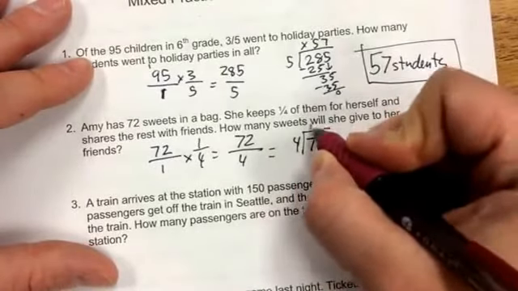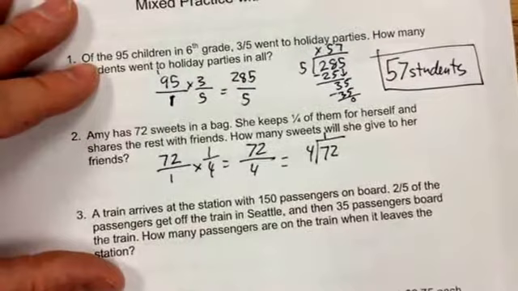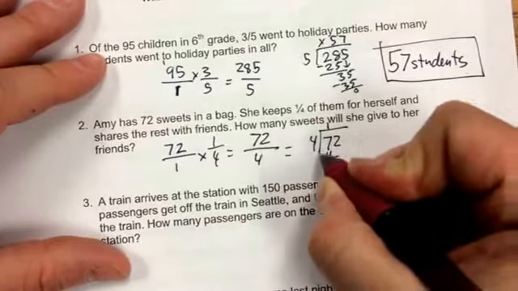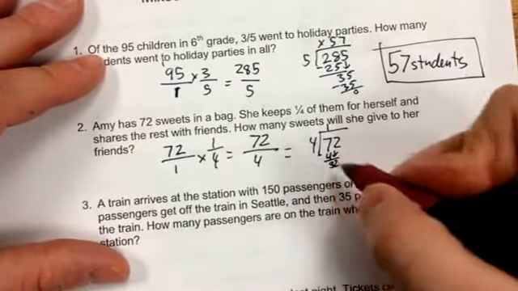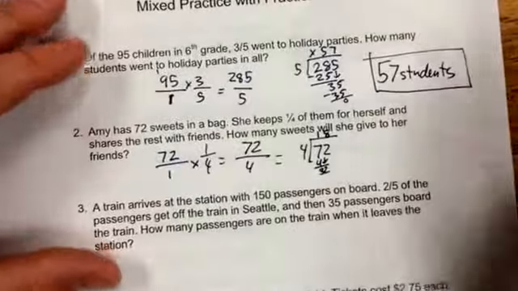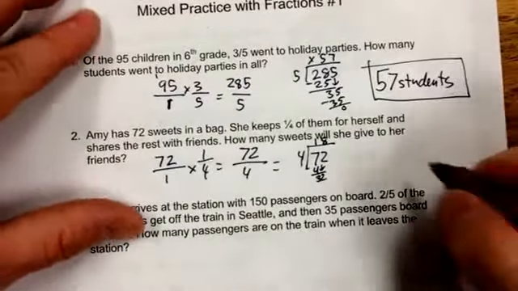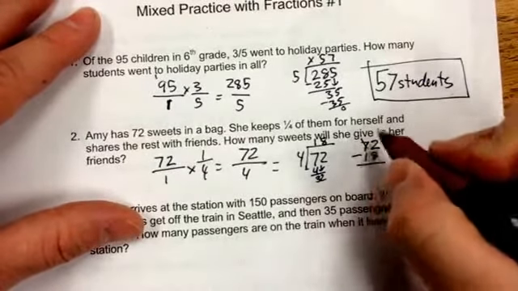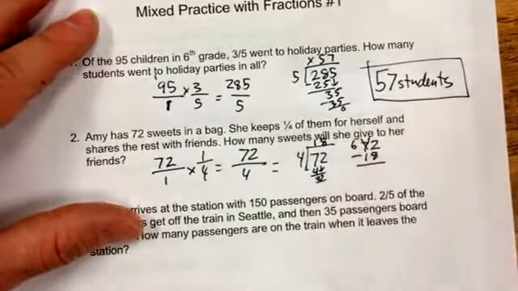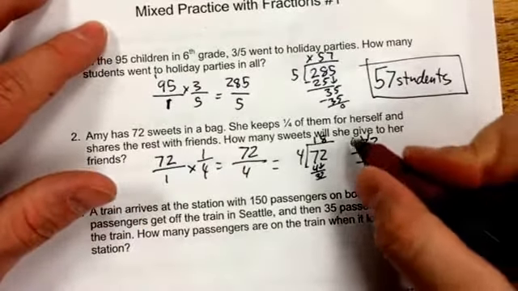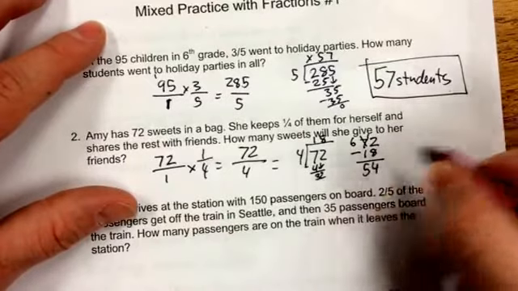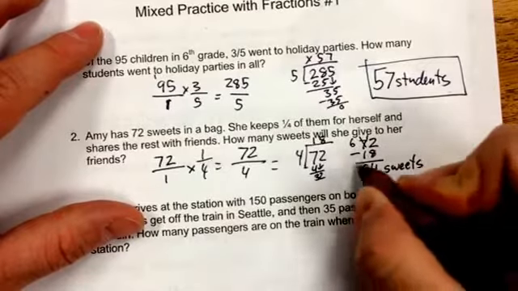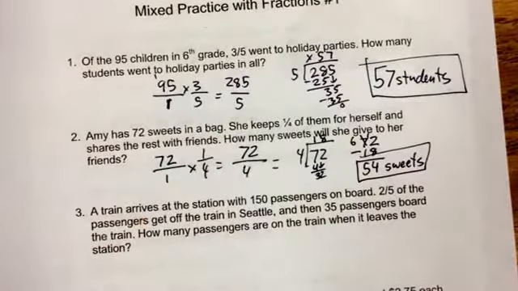4 goes into 7 one time because 2 times 4 is 8, and we're not quite there. 1 times 4 is 4. 7 minus 4 gives us 3. Bring down our 2. 4 goes into 32 8 times. So I know that she kept 18 sweets for herself, but we want to know how many she gave to her friends, so we got to do 72 minus 18. Borrow from the 7, make that a 6. 12, 11, 10, 9, 8. 6 minus 1 is 5. So I know that she gave 54 sweets to her friends.